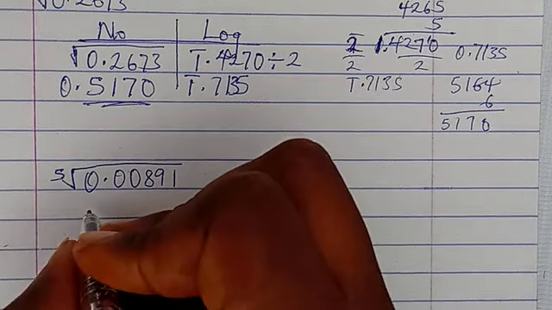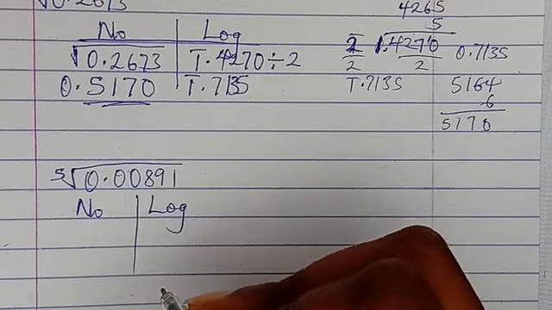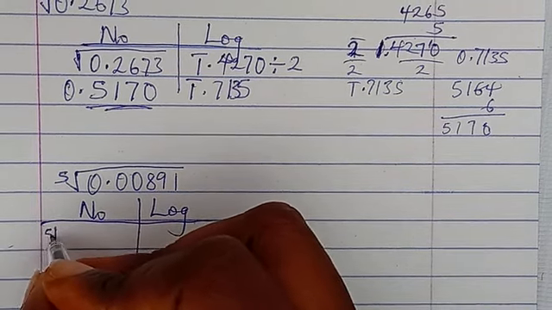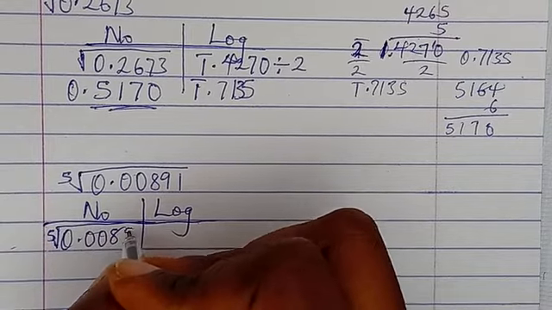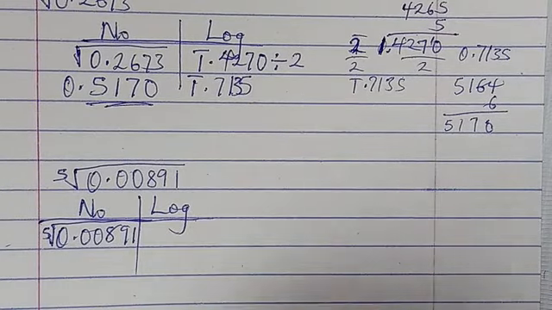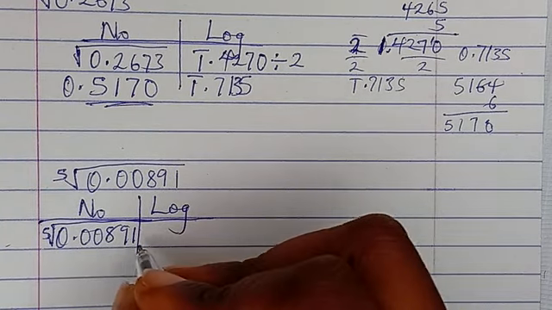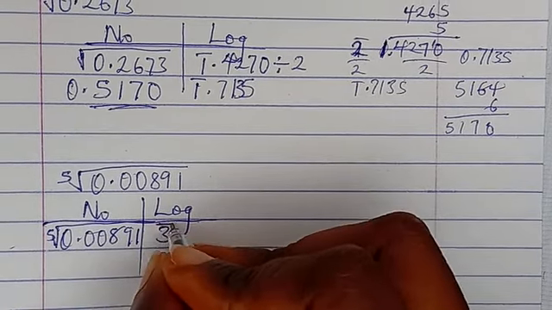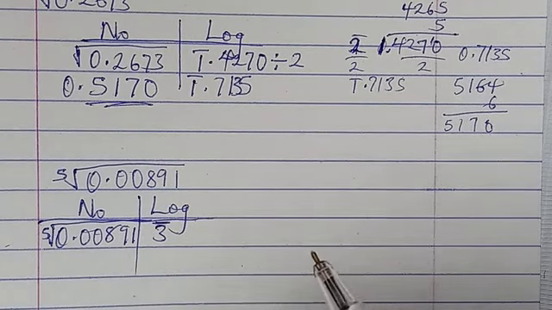So as usual, we have our number and we have log. So we have the fifth root of 0.00891. So on this part, the whole number part of the logarithm of this number is bar 3, because we have 3 zeros before the first non-zero number.